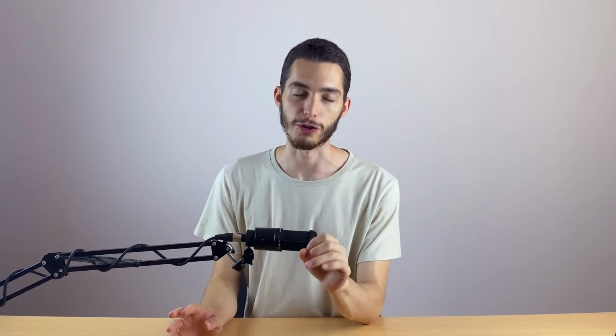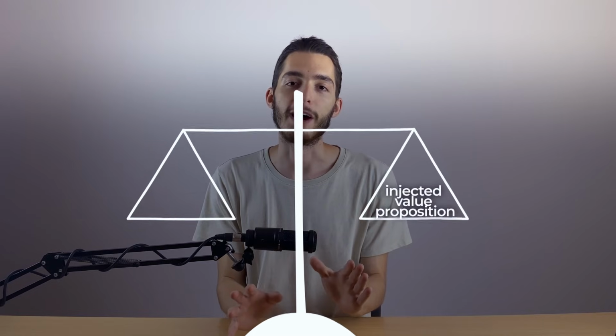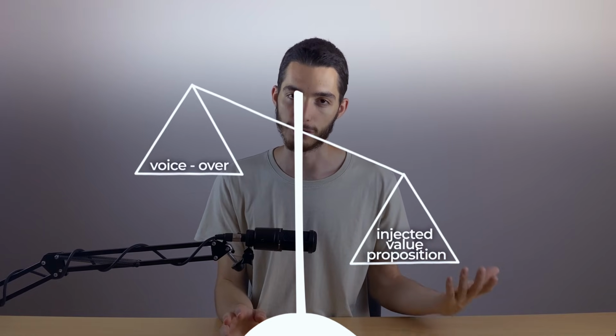And the massive benefit in step 2 is that you can forcefully inject your value proposition straight into your prospect's internal monologue. This will do the heavy lifting instead of the usual voiceover. But to pull this off, you have to completely avoid a trap that 99% of the media buyers fall into when they try to add text to their ads.